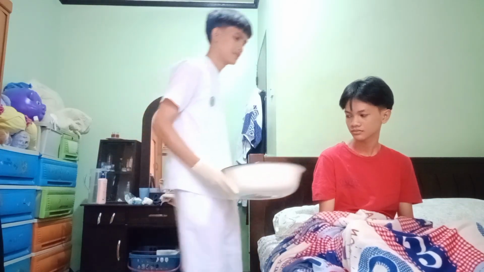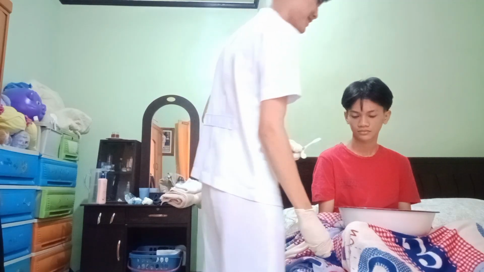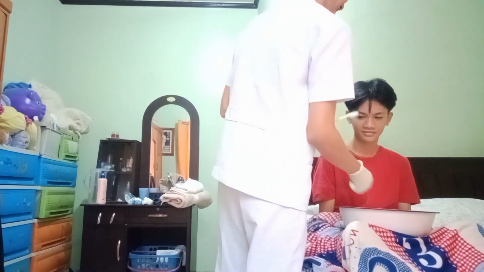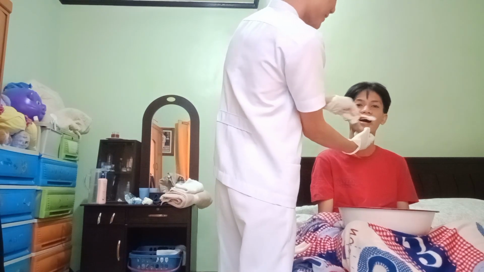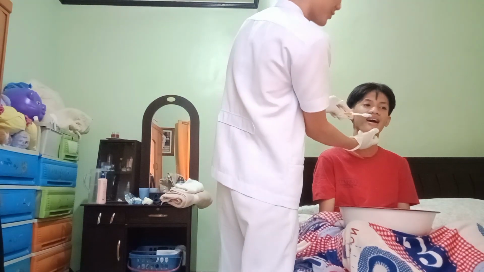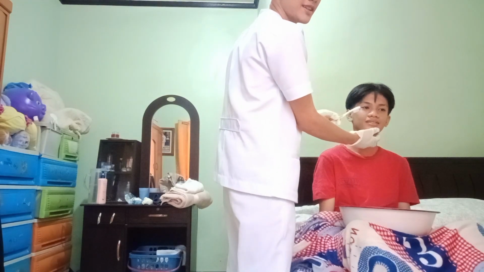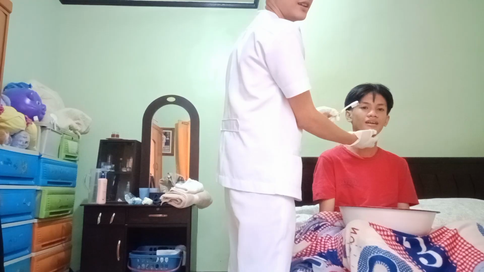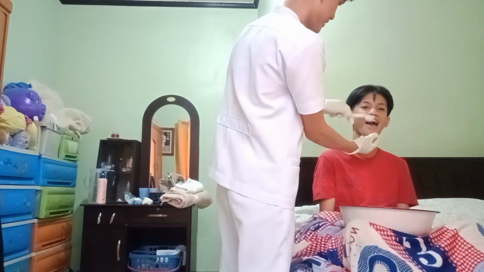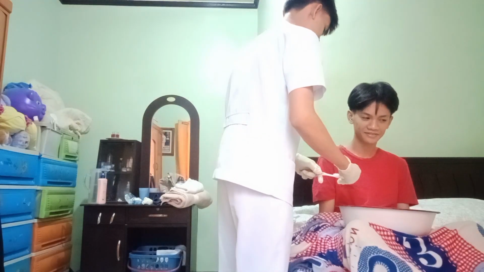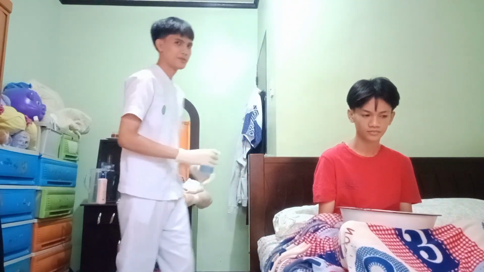Next, I will brush the patient's teeth from the front to the back to remove the flakes. We will also scrape the patient's tongue to prevent halitosis or bad breath. We will ask the patient again to gargle.